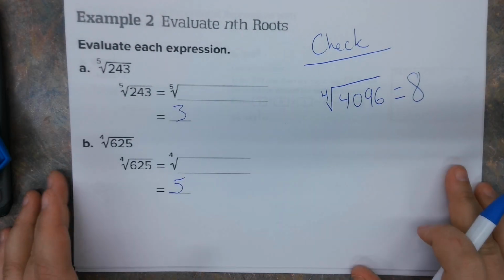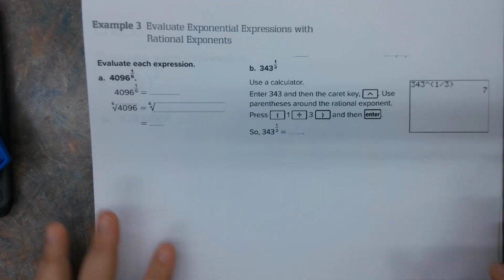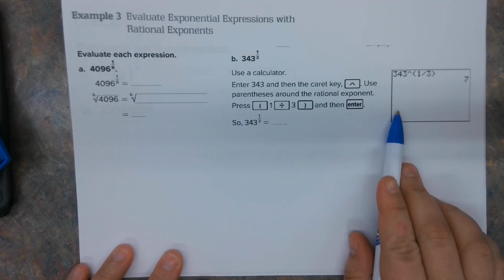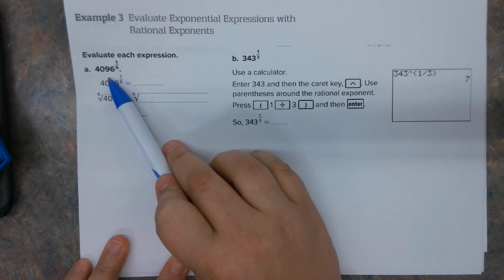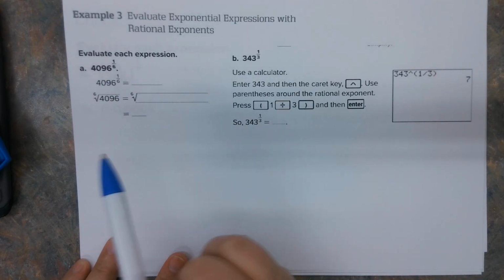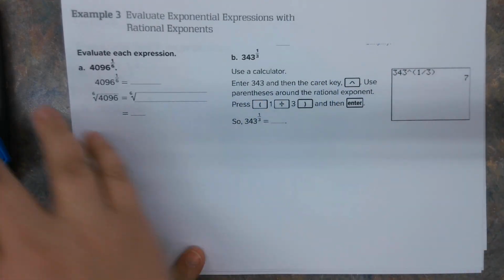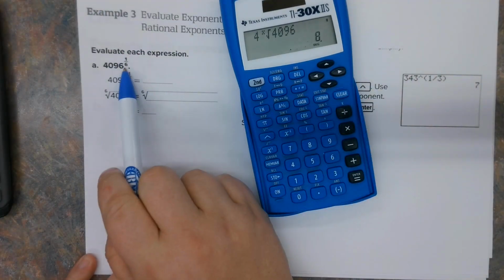Okay? Moving right along. Example 3. They wait until this one to show you how to use it with the calculator, but I am totally against having to do more and more and more work and confuse yourself where you could accidentally do it wrong. So I'm just going to show you how to use the calculator. It's right here. It's easy. So let's look at this one first.